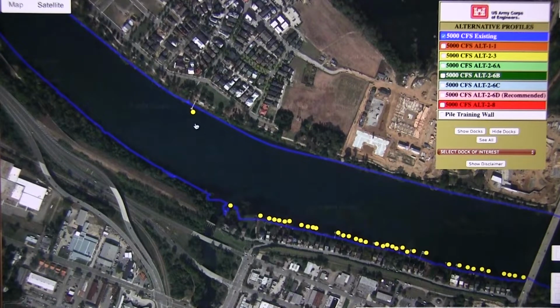The first one is that the model is showing these shoreline conditions based on a lower average flow of 5,000 cubic feet per second. And most of the time the river is flowing at higher rates than that, probably closer to 8,000 cubic feet per second. And that's probably what we're looking at here in the Google image as compared to the model's illustration.